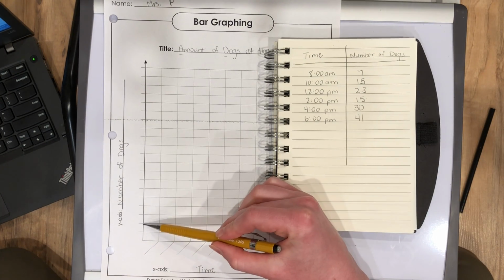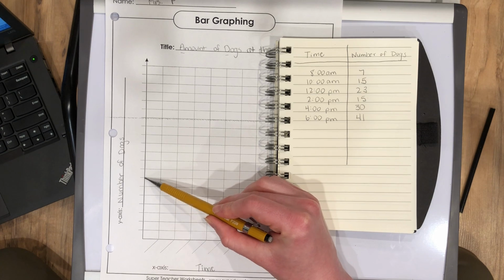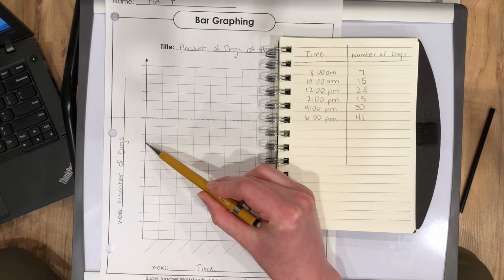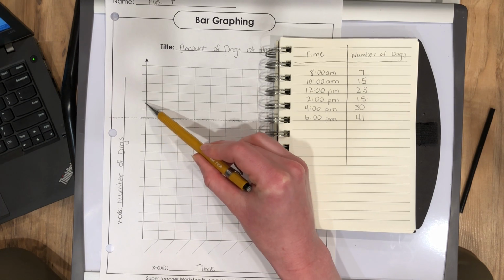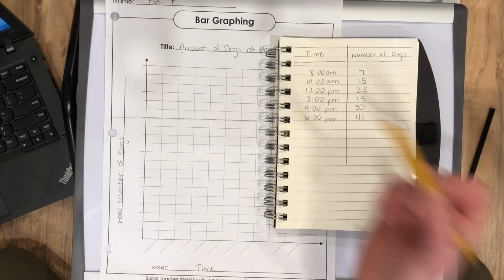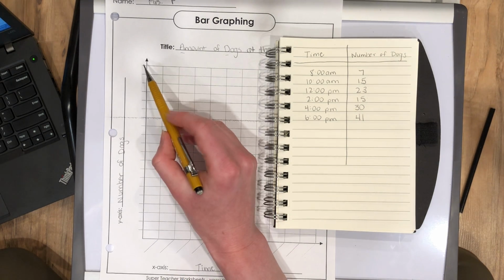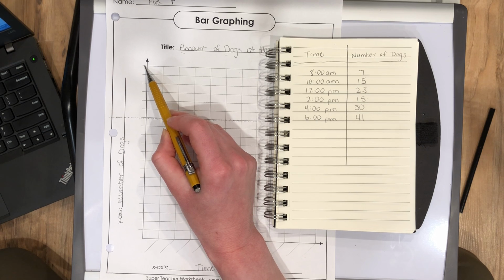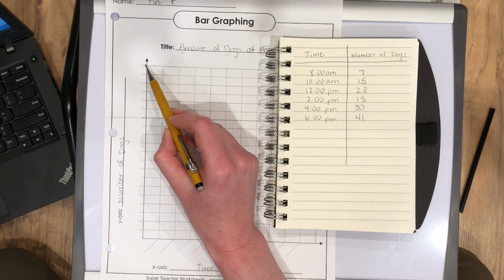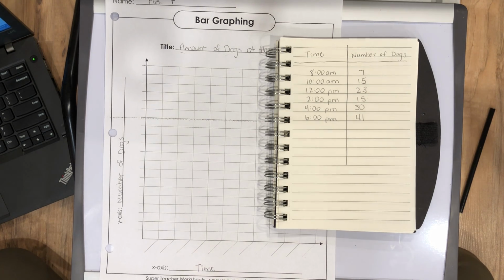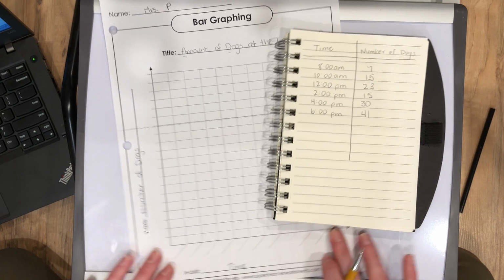So I have 1, 2, 3, 4, 5, 6, 7, 8, 9, 10, 11, 12, 13, 14, 15, 16, 17, 18, 19, 20. I cannot go up by ones, so that I don't have enough room to go up by ones. If I went up by twos, that would only get me to 40, because 40 is double 20. So I could go up by threes, that would work.